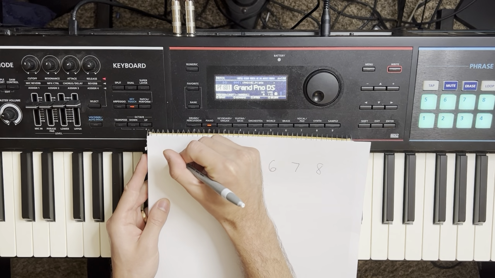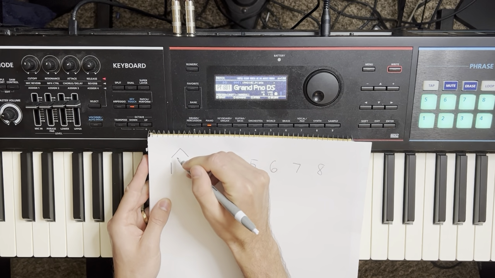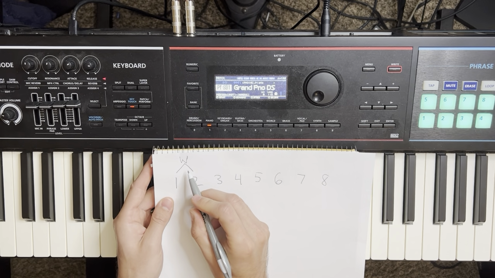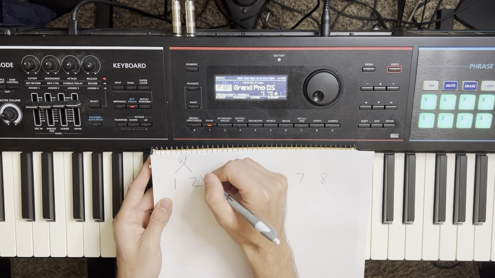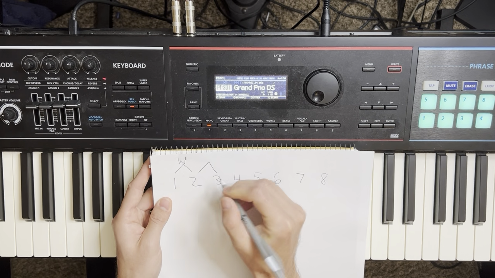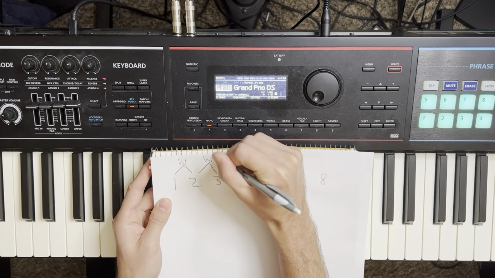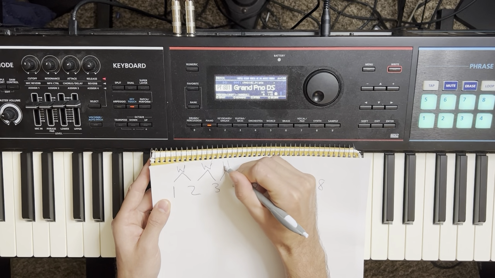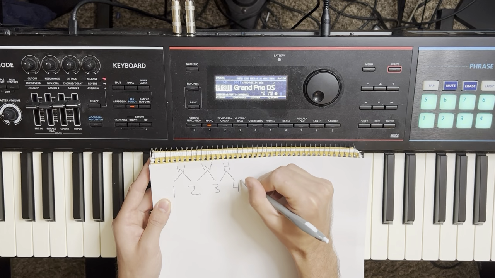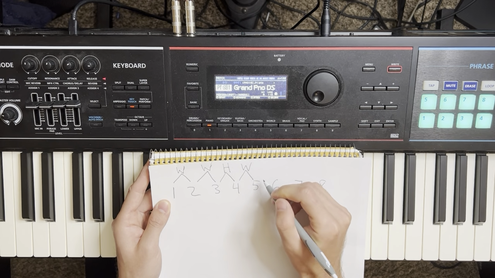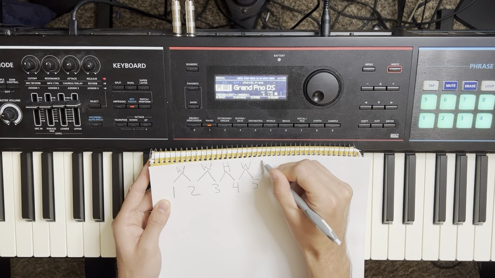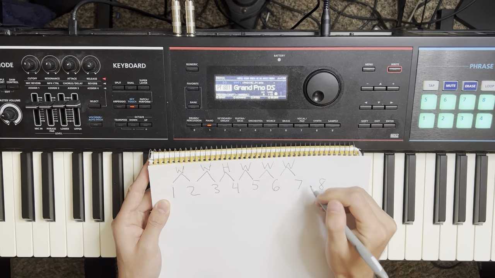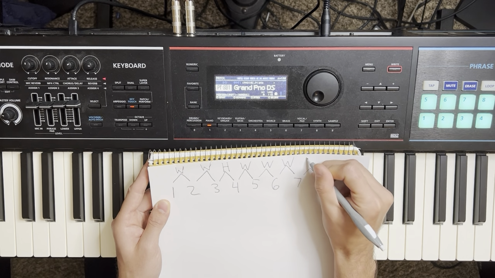Starting from the first note, to get to the second note, you need to do a whole step. So I'm going to write a W here. W will stand for whole step, H will stand for half step. First note to second note, we need a whole step. From our second note to our third note, we also need a whole step. From the third note to the fourth note, we need a half step. From the fourth to the fifth, a whole step. From the fifth to the sixth, a whole step. From the sixth to the seventh, a whole step. And from the seventh to the eighth, a half step.